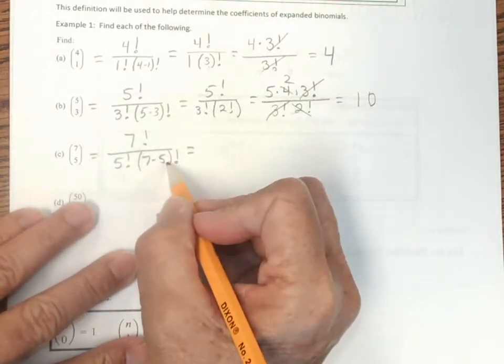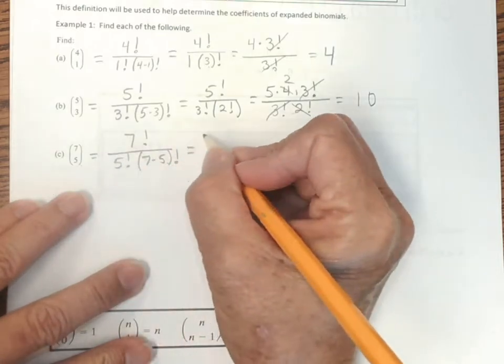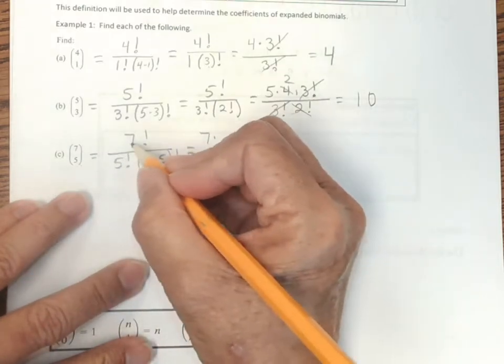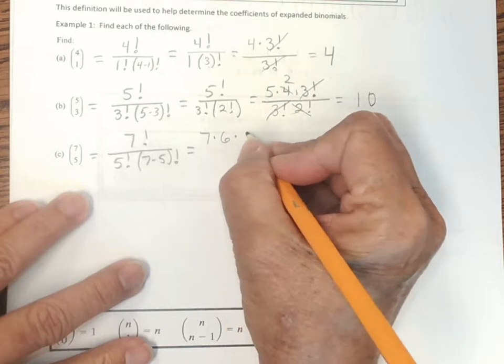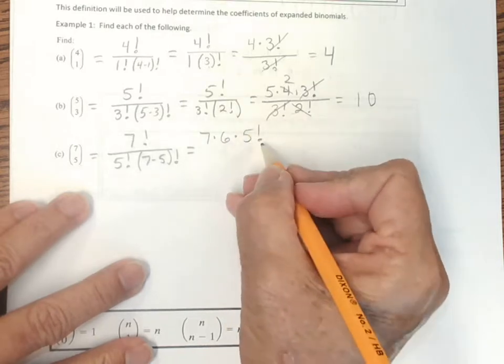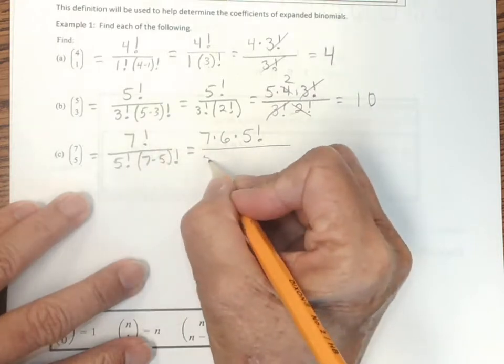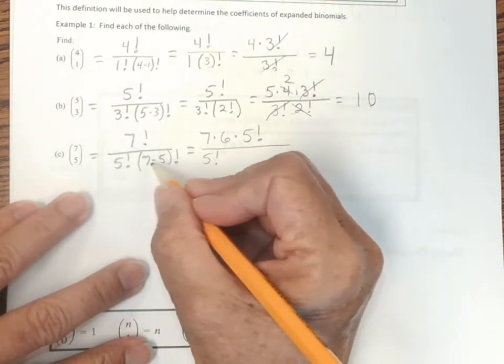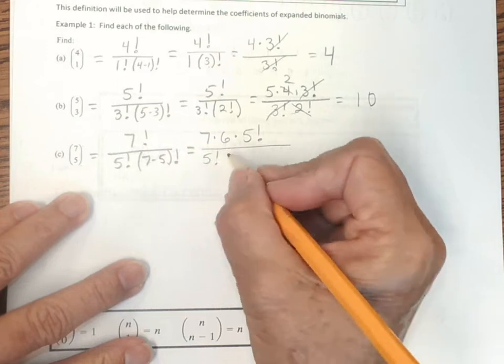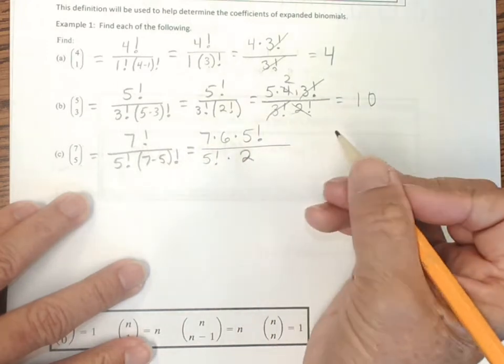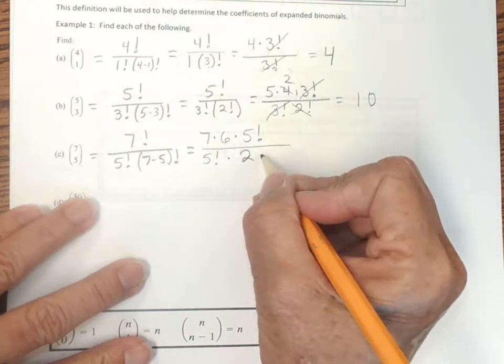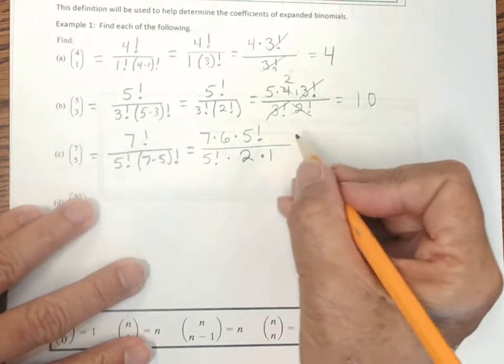And 7 minus 5 is 2, so 5 factorial is bigger. So I'm going to rewrite 7 factorial as 7 times 6 times 5 factorial. And again, I'm stopping there because I have a 5 factorial in the denominator. And this is 2 factorial, which just gives me a 2, because 2 times 1. I guess I could write it, but we don't really need it.